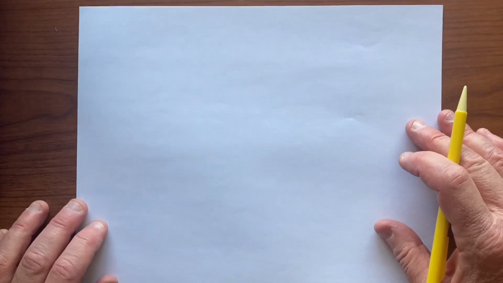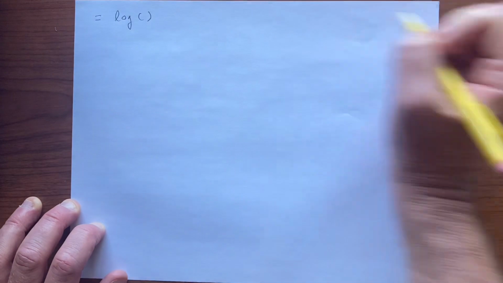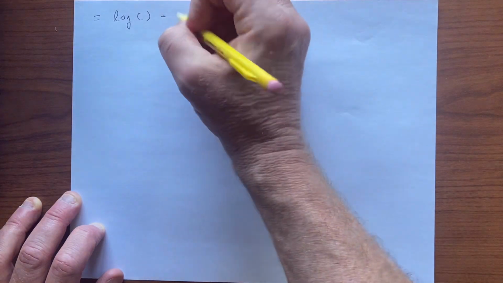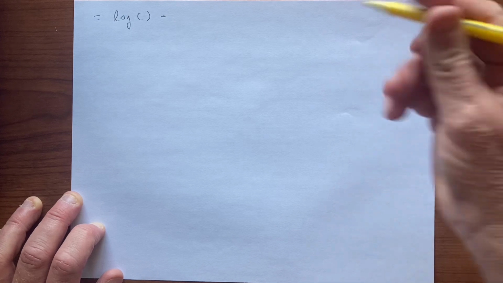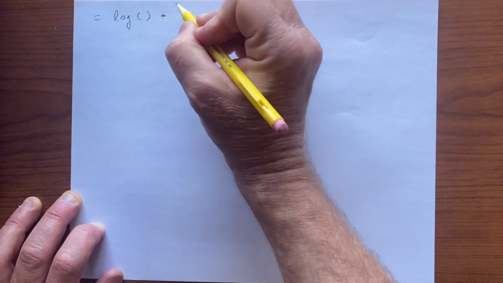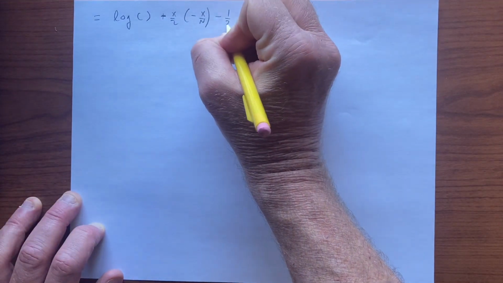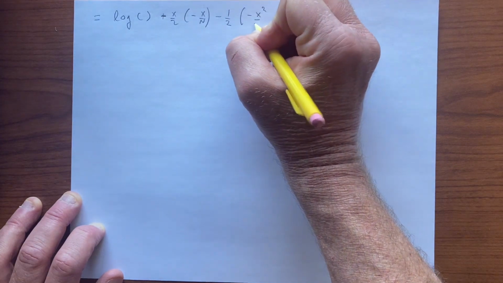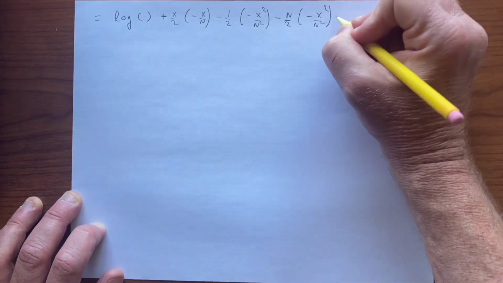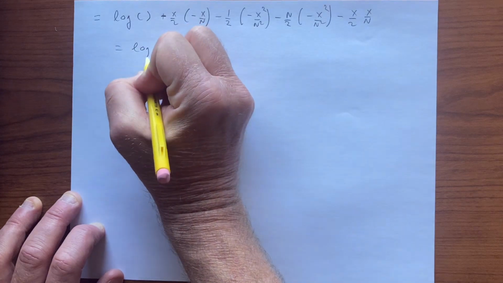And so we end up with the log of this number plus x over 2 times minus x over n, minus 1/2 times the small thing that's there, minus x squared over n squared, and then minus n over 2 times minus x squared over n squared, and then minus x over 2 times the thing that's in the parentheses, x over n.